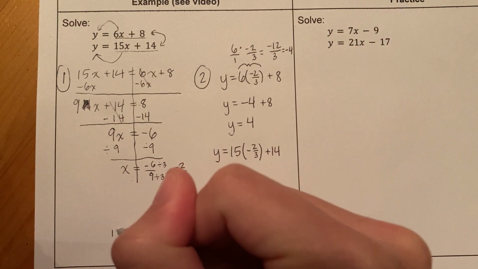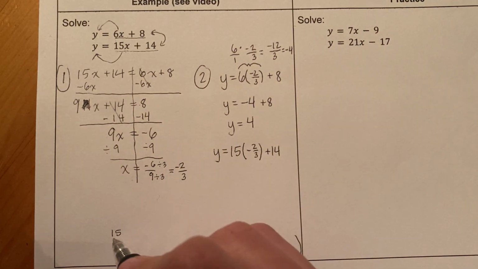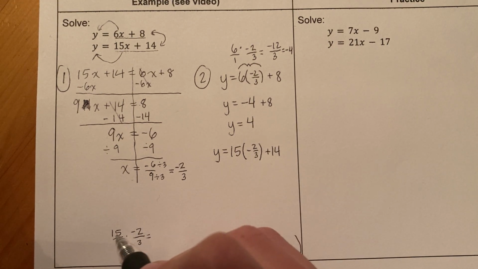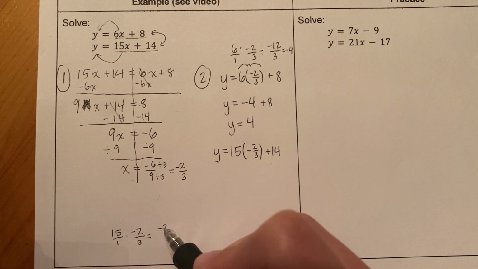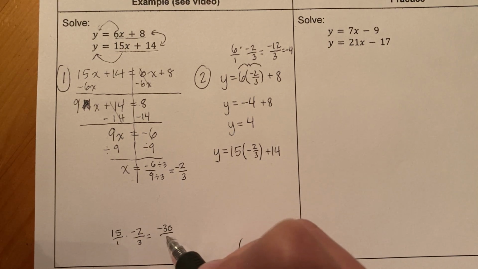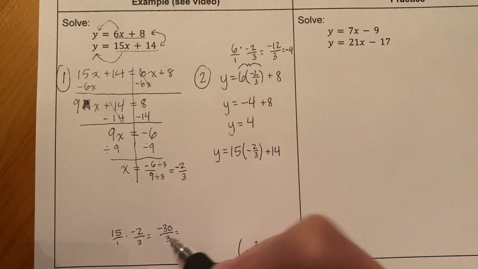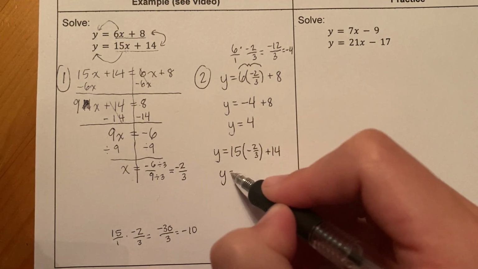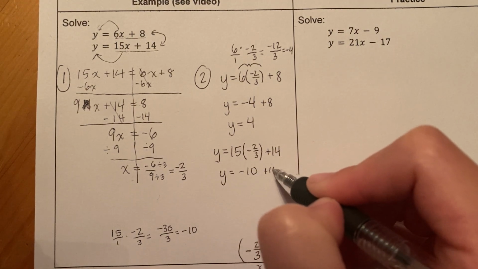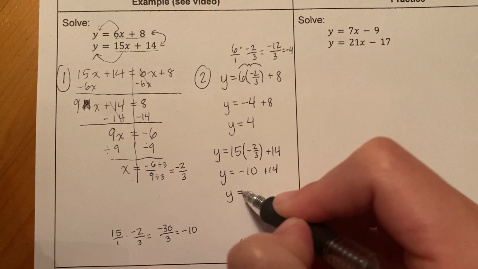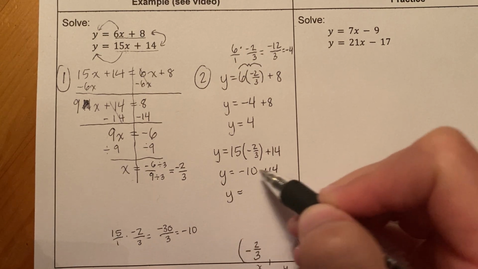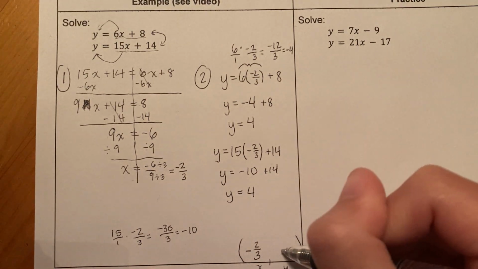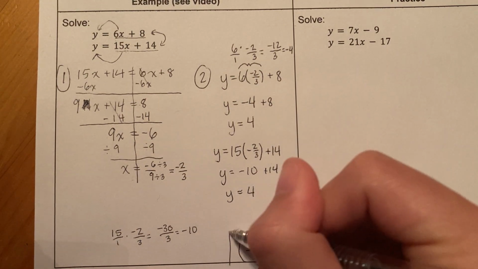So this is 15 over 1 times negative 2 over 3. 15 times negative 2 is negative 30. 1 times 3 is 3. Negative 30 divided by 3 is negative 10. So this becomes negative 10 plus 14, which is the same as 14 minus 10. That's positive 4. So again, I get a y value of 4. And now I'm done.